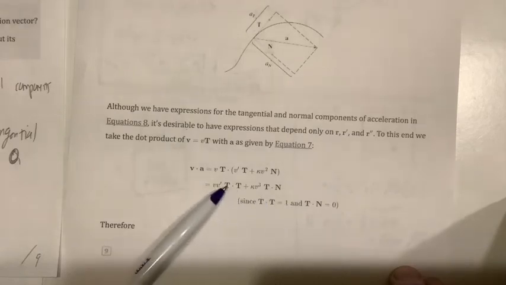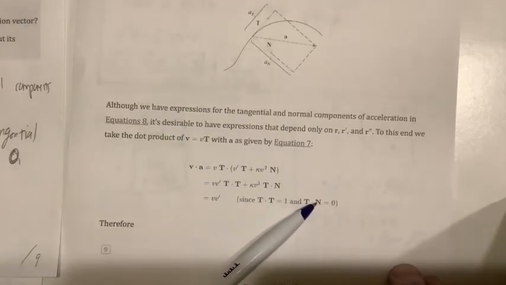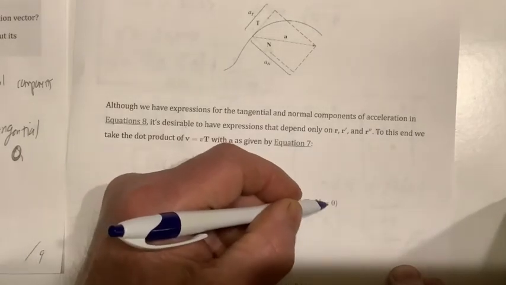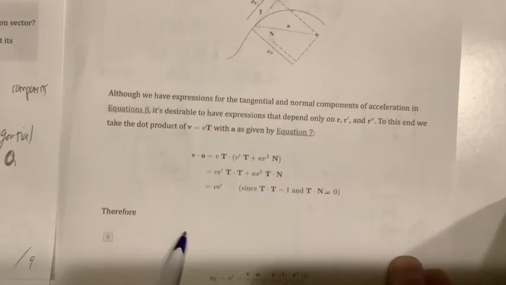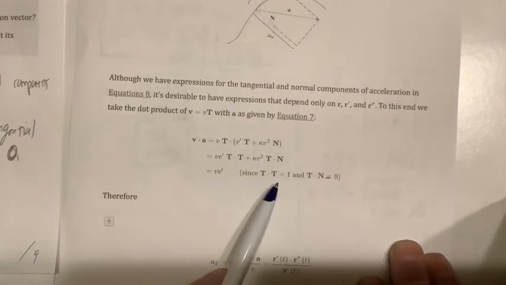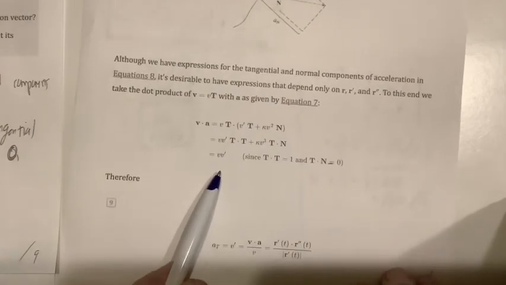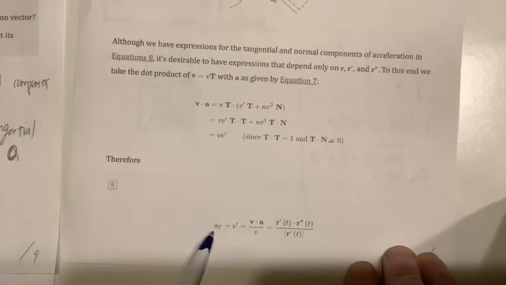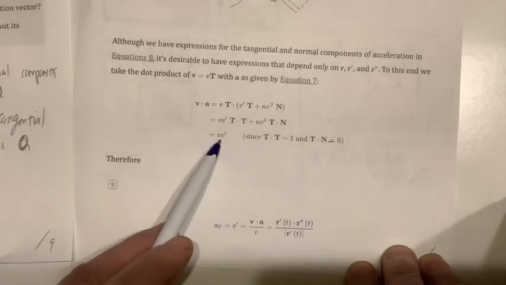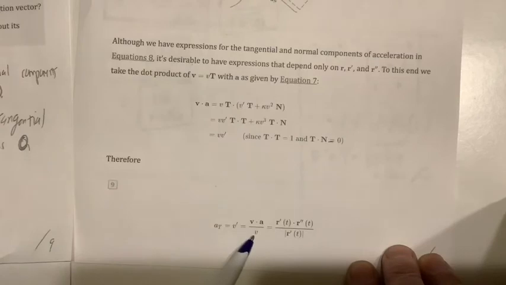So that's why this equals 1. And T dot N is 0. Now that's because they're orthogonal, right? So anyway, it just reduces down to this. So therefore, the tangential component of the acceleration is v prime. If you solve this for v prime, you get v dot a over v.